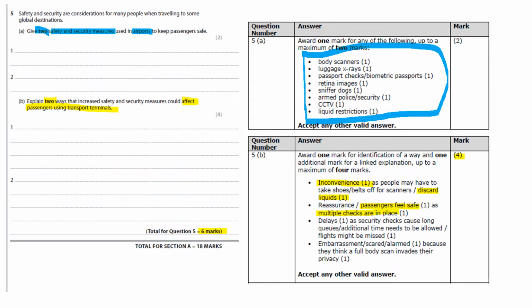It could be, again, that they simply cause delays. 1 mark, because of the additional time needed. And in an extreme case, it could even mean that flights are missed. But basically, get used to this technique, this structure of: this is the point, this is why it's important, or this is what will happen. So again, stop the video here if you can get 4 marks on these. Have a go at them, and when you're ready, press play.